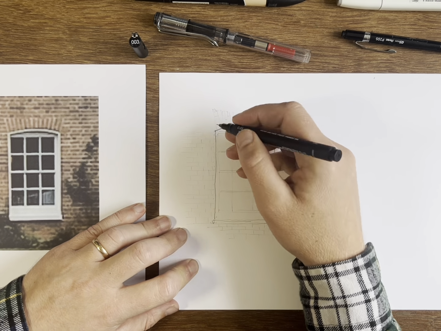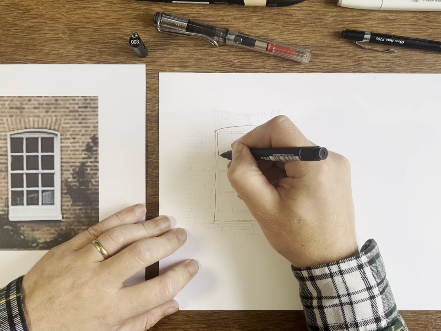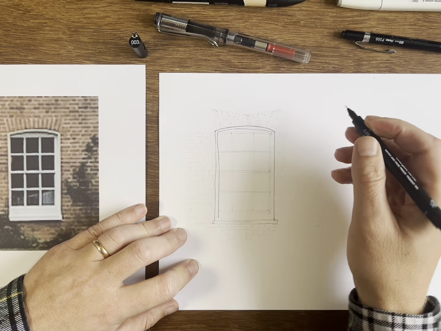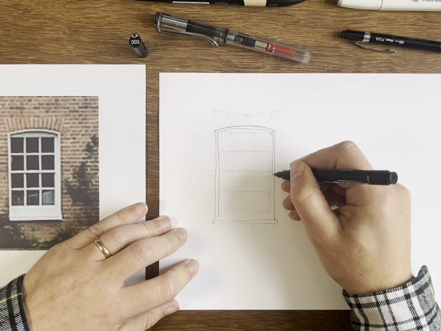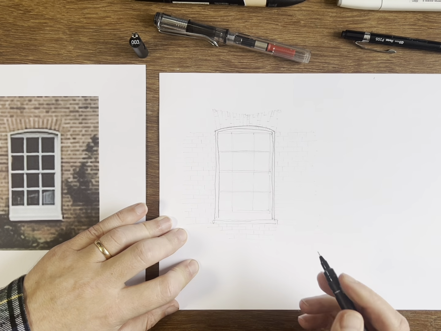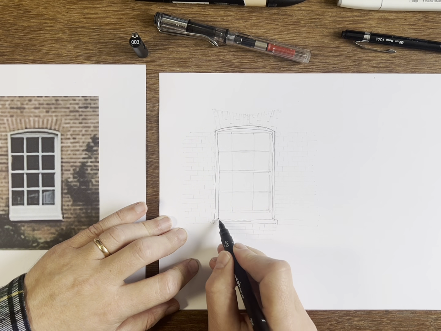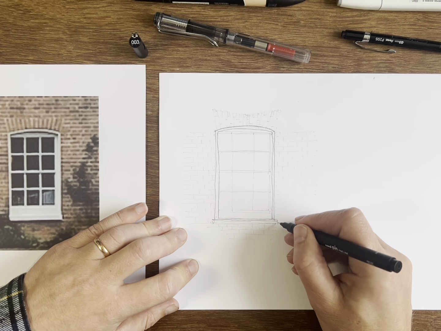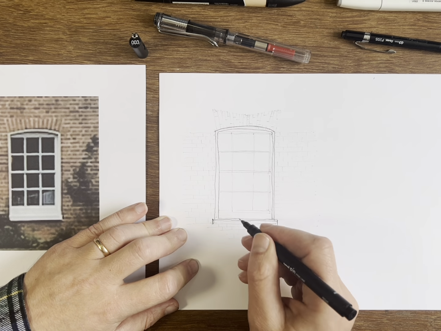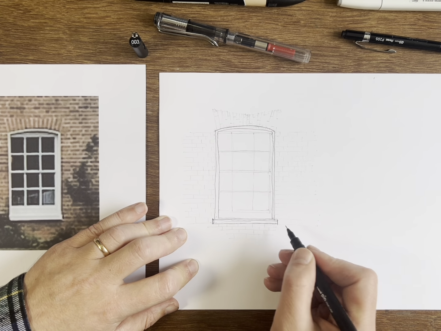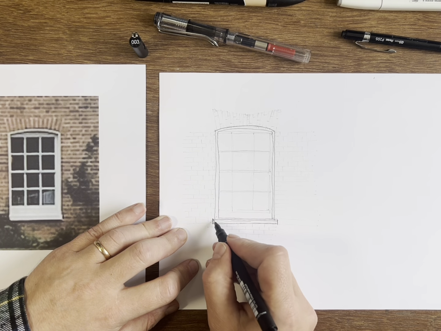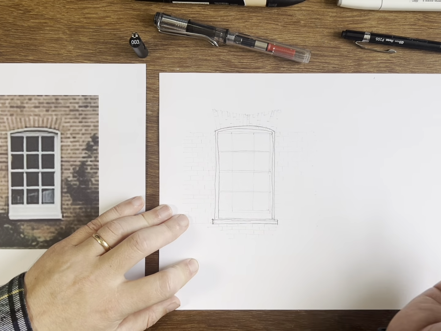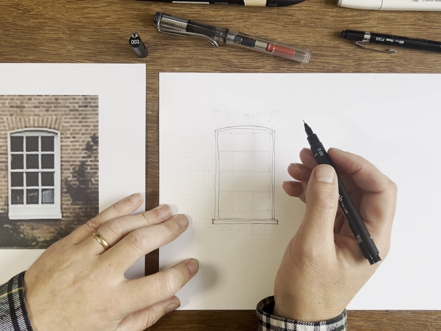And this has a thickness to it. And then the window sill on the bottom. And some of these lines I will go over in the thicker pen.